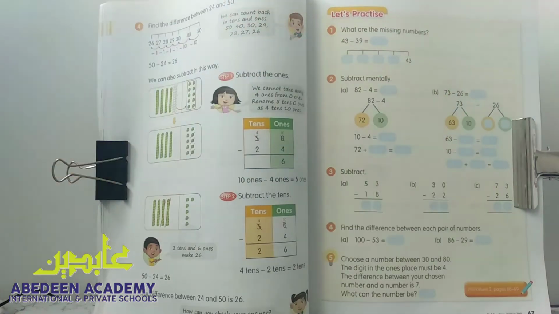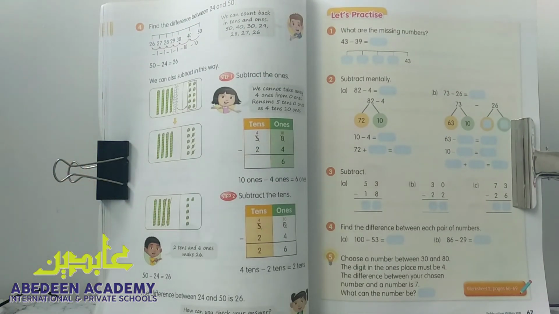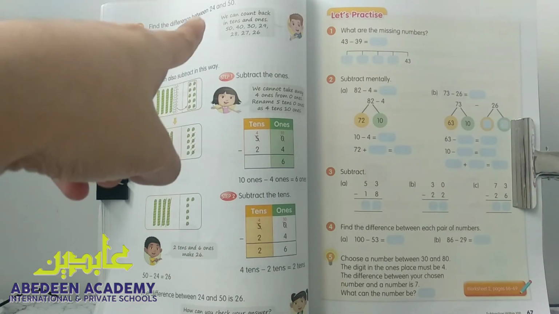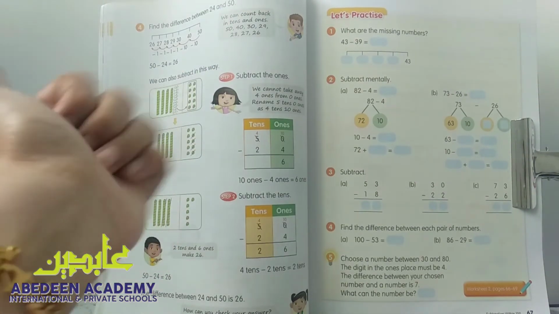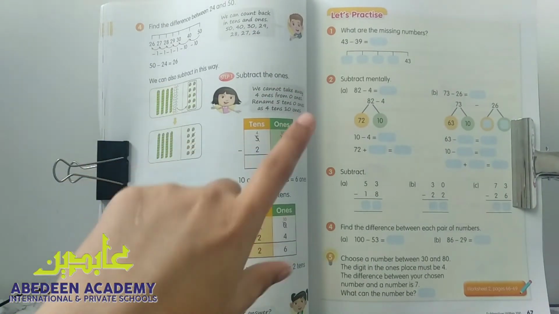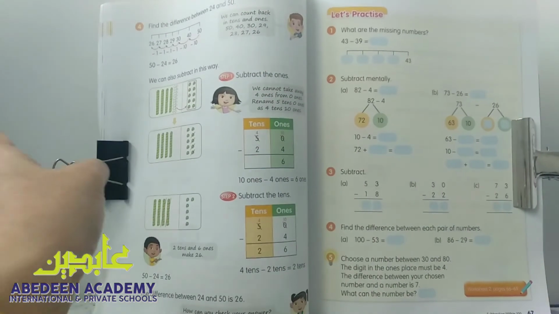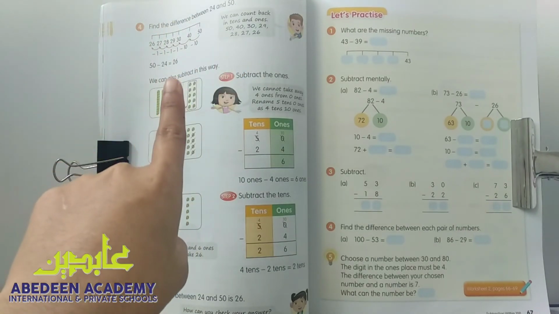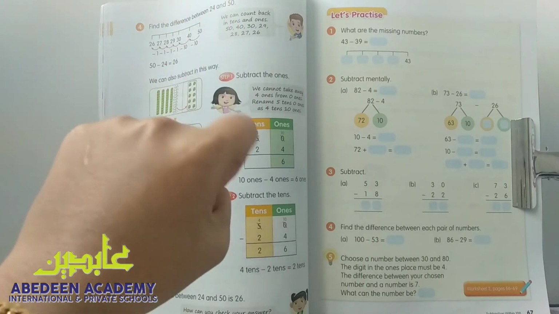You can turn to another page, page 66. Now, find the difference between 24 and 50. Same thing, subtract. When you hear difference, it means subtraction. The difference between 24 and 50. So, big number minus small number. So, 50 must minus 24.